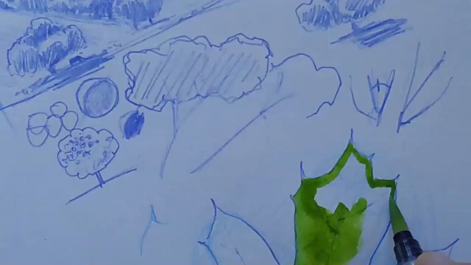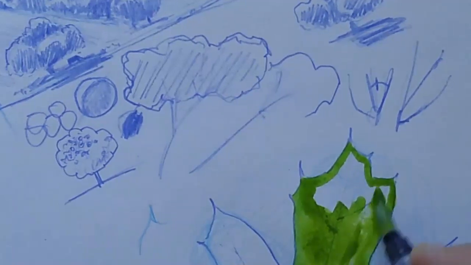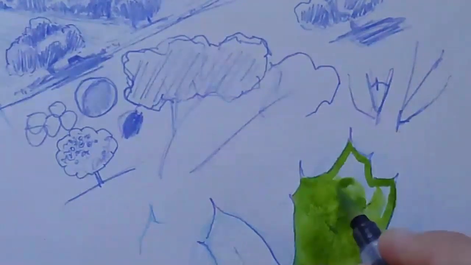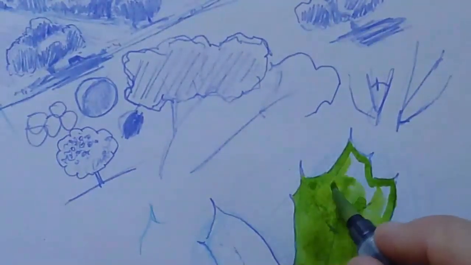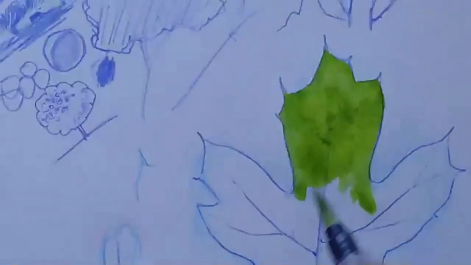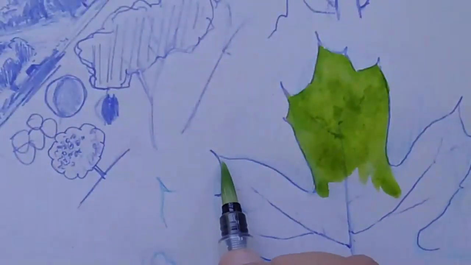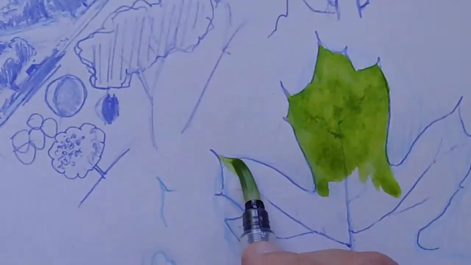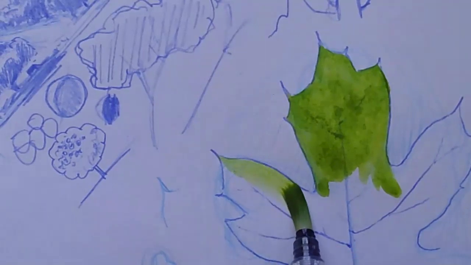When I pull the brush, it tends to fan out irregularly. So along this edge here, I take the tip of it and I bring that in there.